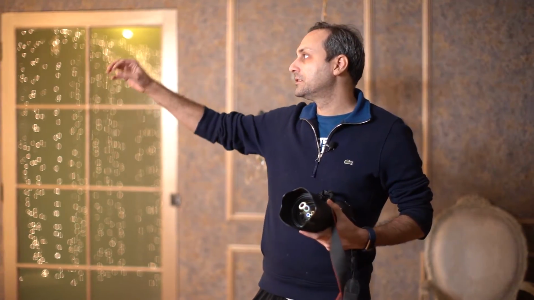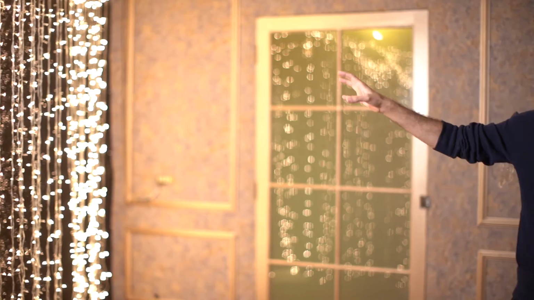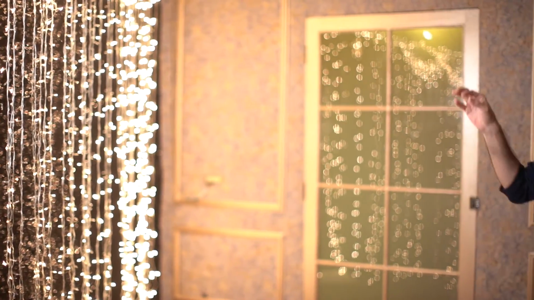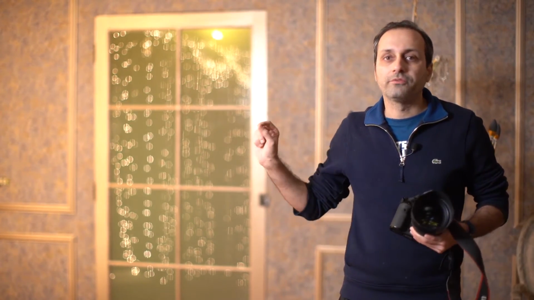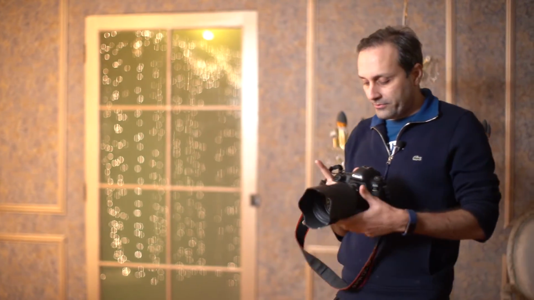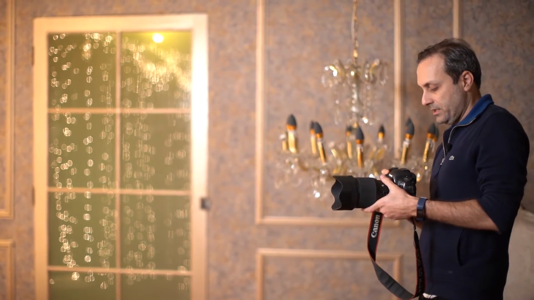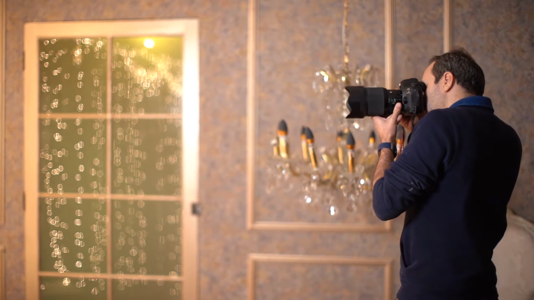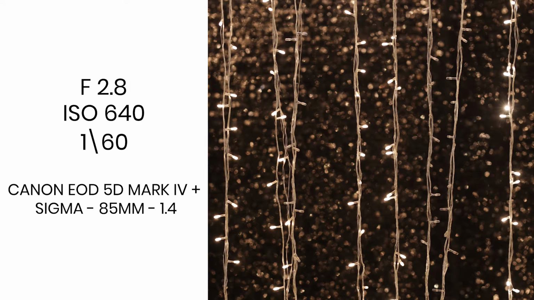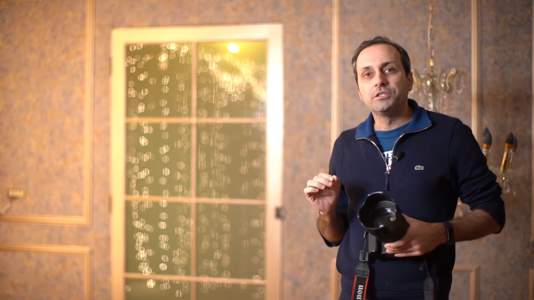So we're in my studio and as you can see, we've created these light setups where we have these fairy lights which are coming from the top. They're hanging down, and what we're going to do is take a shot of these lights. Now I currently have my camera at 1/25th of a second, f/2.8, ISO 640. If I take a shot, I will see that the lights are in focus and there's no bokeh being created. So if you want to create a bokeh, you need to have those lights out of focus.